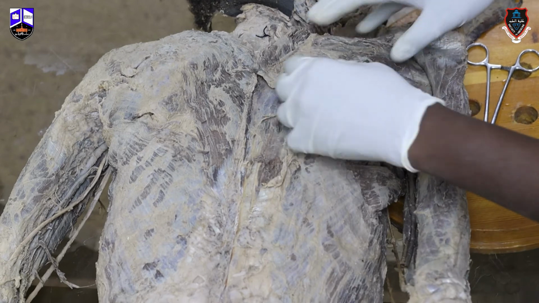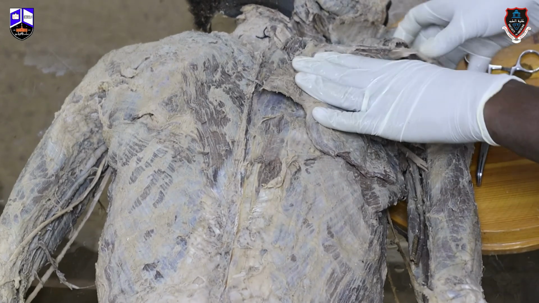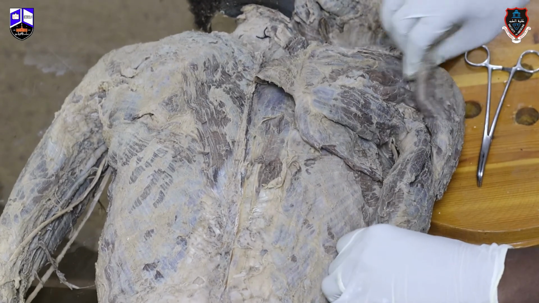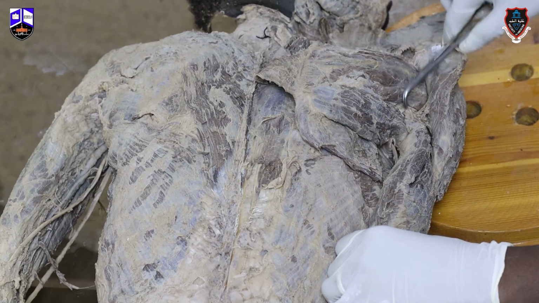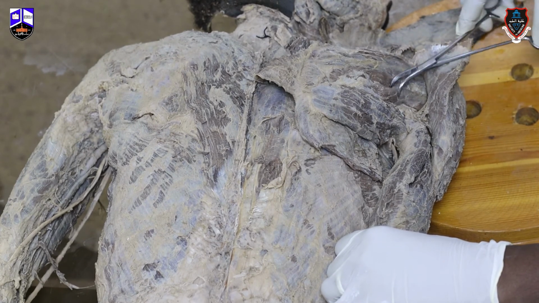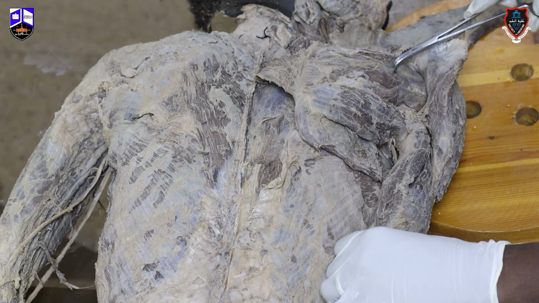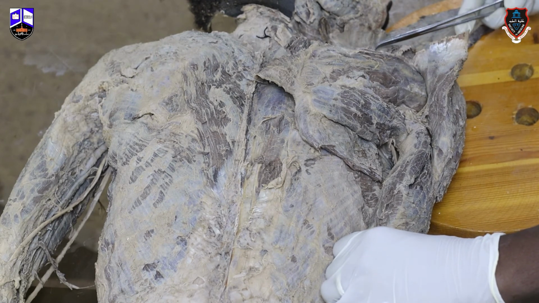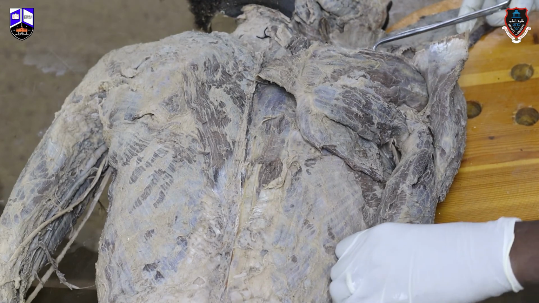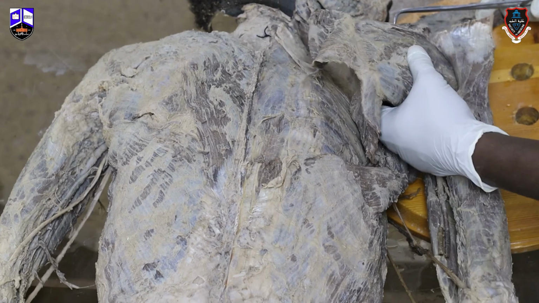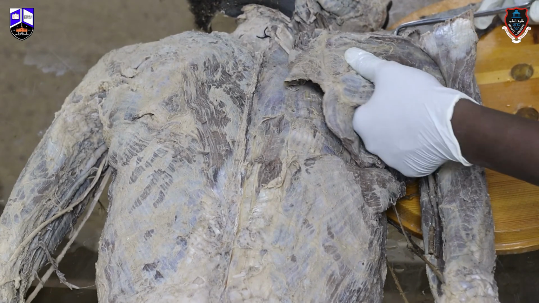The function of those muscles is to stabilize the shoulder joint: those two muscles stabilize it posteriorly, the supraspinatus from above, and the subscapularis from anteriorly.